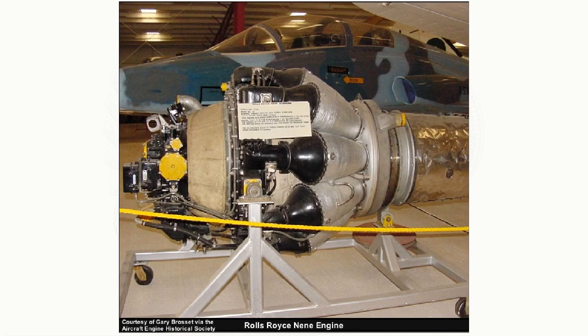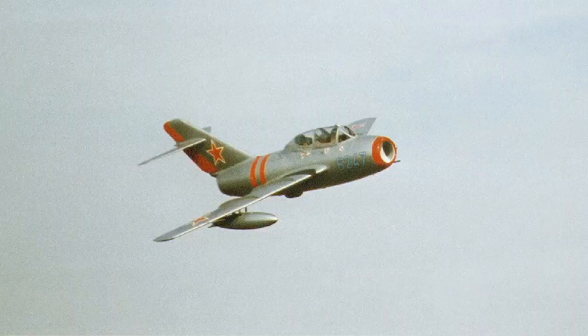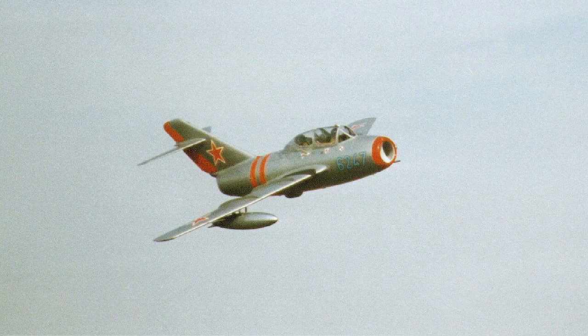As a response to this, after his return, he initiated a project which culminated in the Nene engine, which at the time was the most powerful engine in the world, with 5,000 pounds of thrust. Possibly one of the most important but least publicized uses of this engine was its incorporation into the Russian MiG-15 aircraft, which was so effective in the Korean conflict.